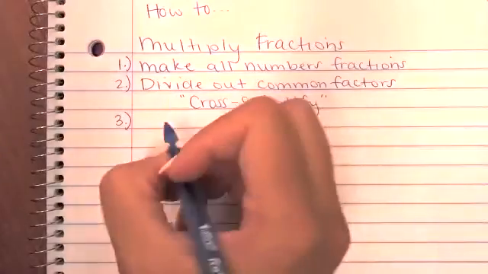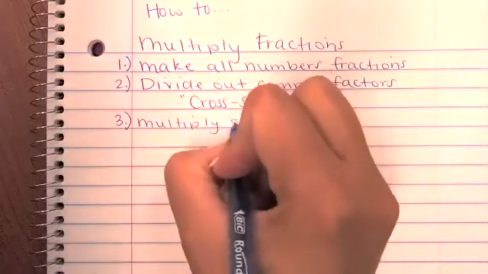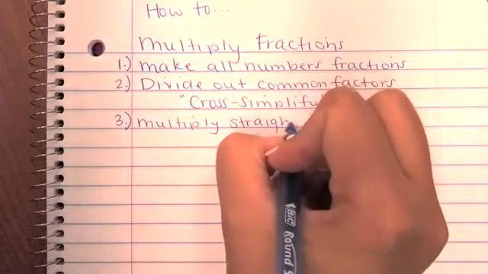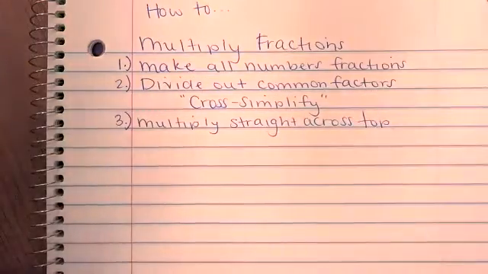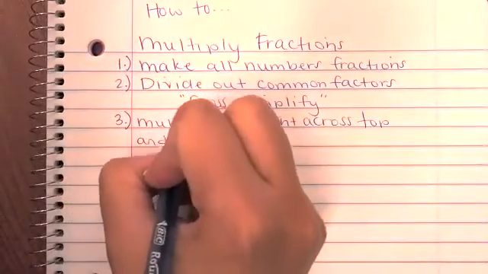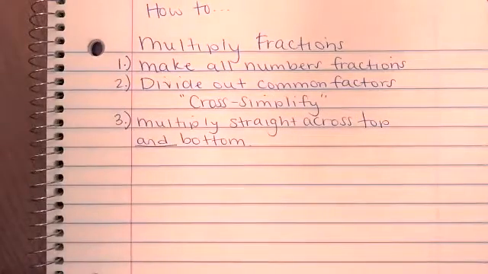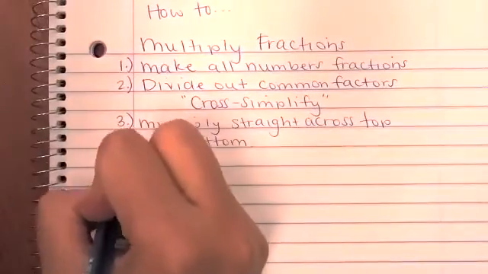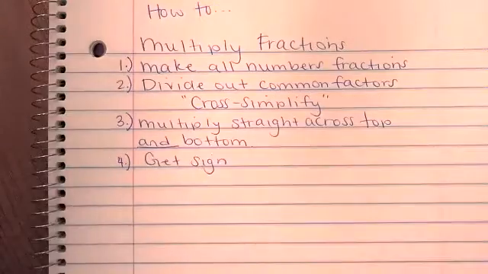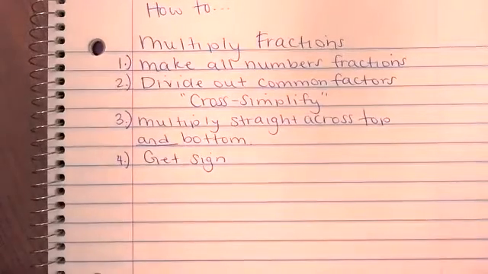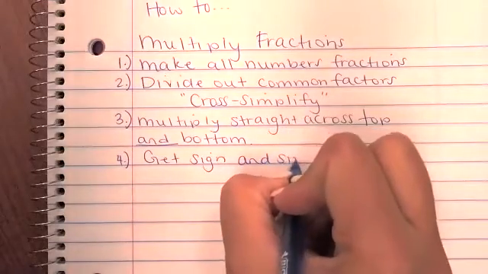Step 3, multiply straight across top and bottom. And step 4 is get the sign. So figure out if it's a positive or a negative using Dorito Man, and simplify.